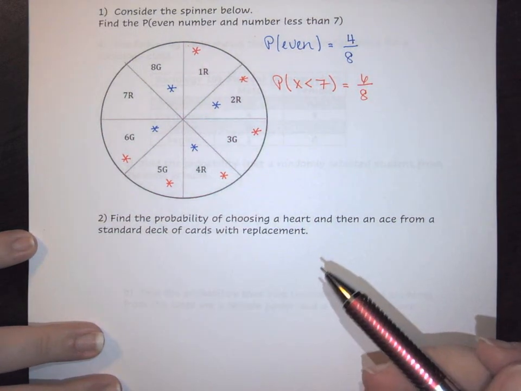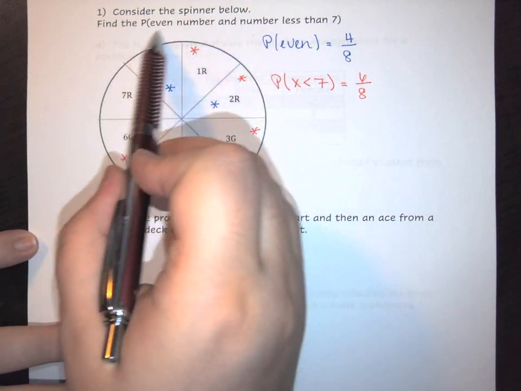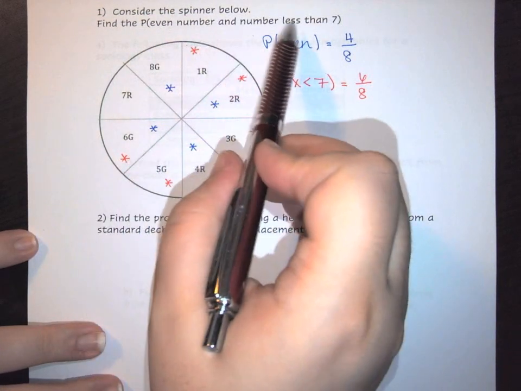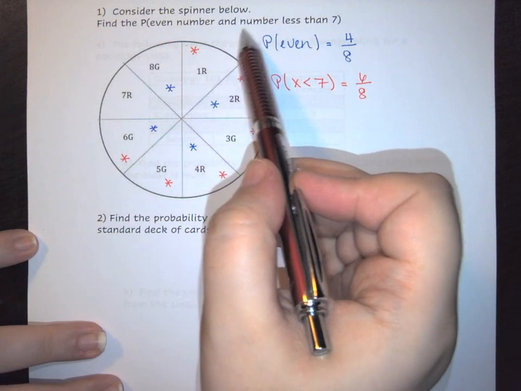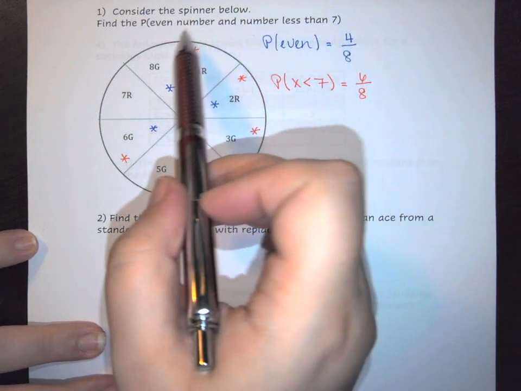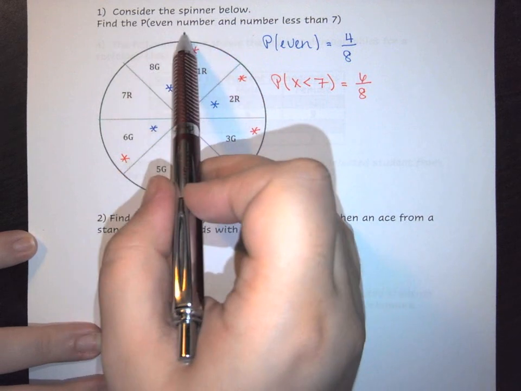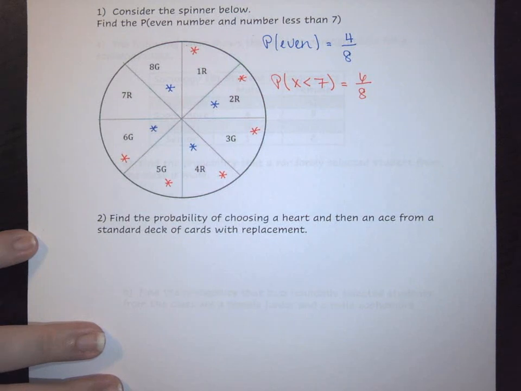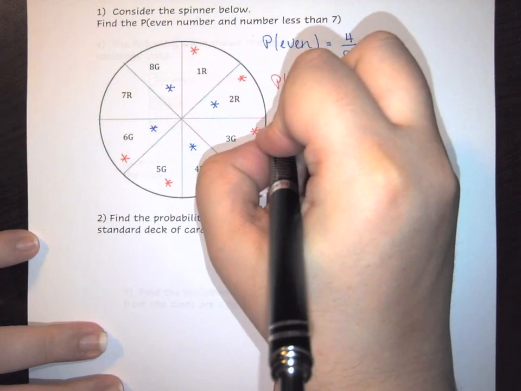And so here we also have to look at, does spinning a number less than 7 depend on our ability to spin an even number? Well, in that case, it would be no. Therefore, these would be considered to be independent events.